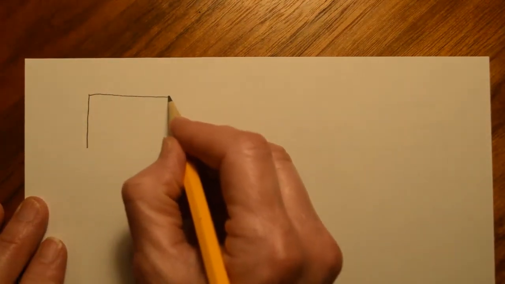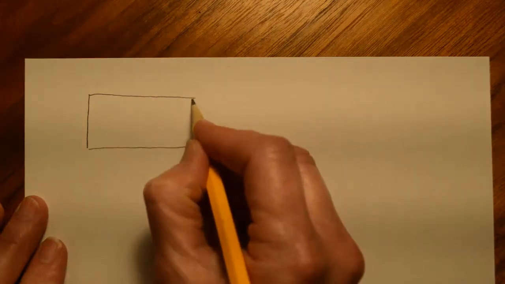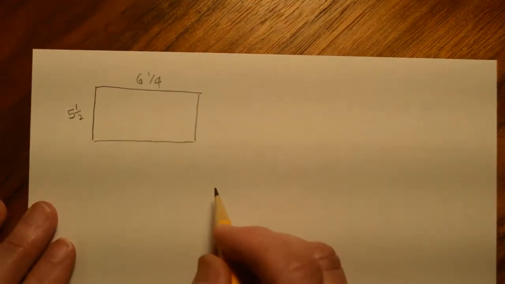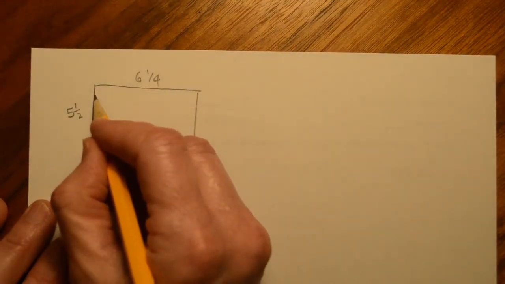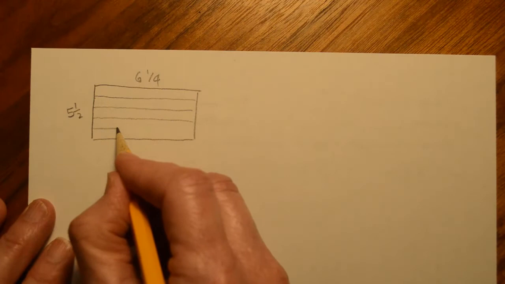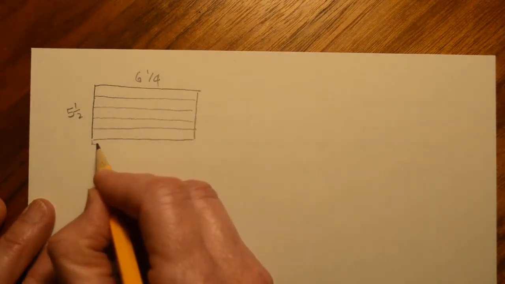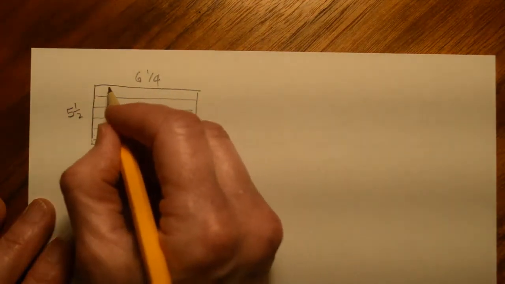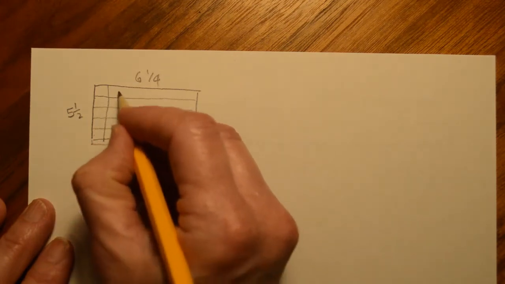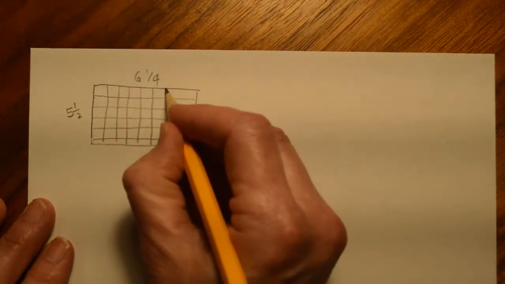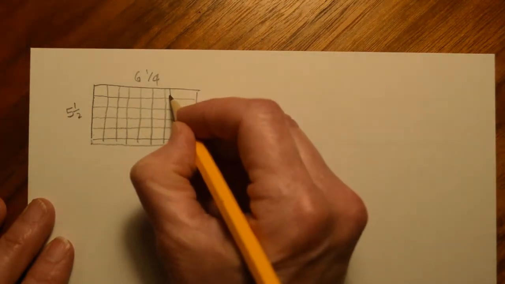So let's say we had 5 1/2 by 6 1/4. And I'm going to try and draw this quickly as best as I can. So this is 1, 2, 3, 4, 5, and then we'll make this a half right here. Okay, so here's 5 complete rows and a half right here. And let's do 6 1/4. So 1, 2, 3, 4, 5, 6 1/4. I did way too much there.